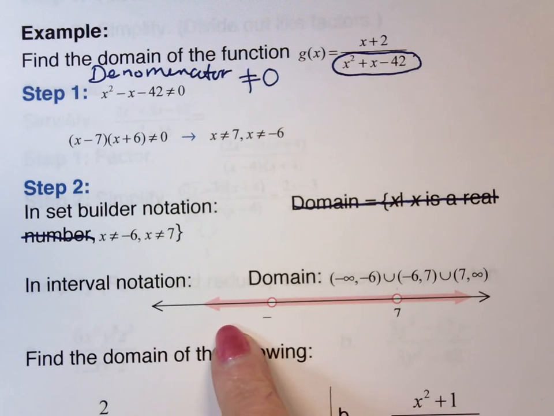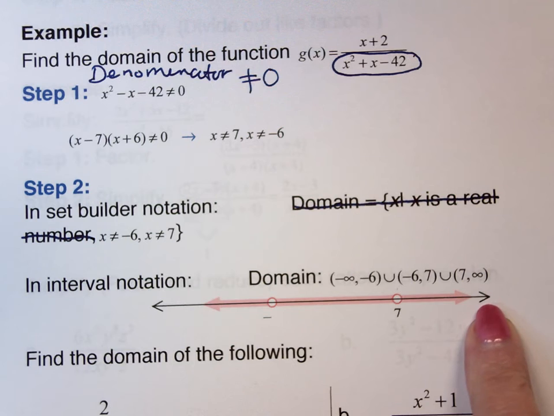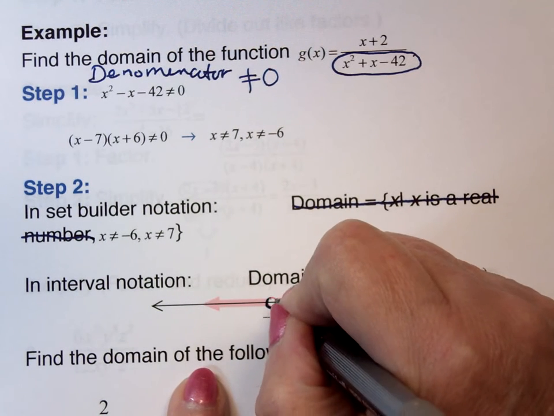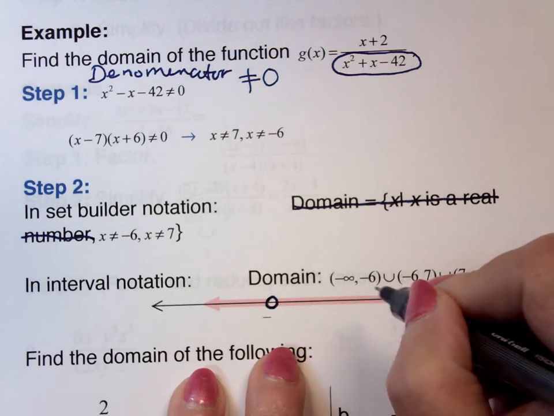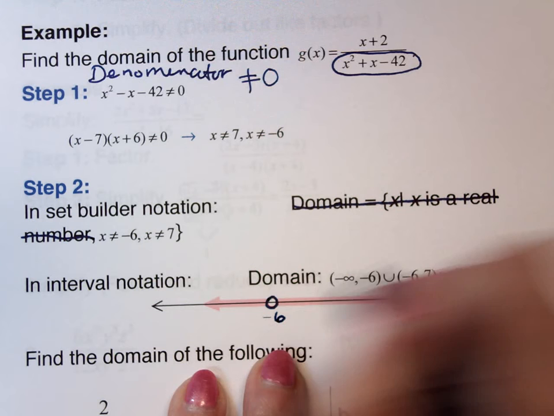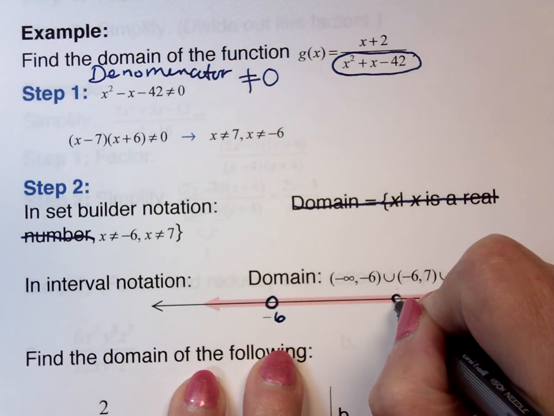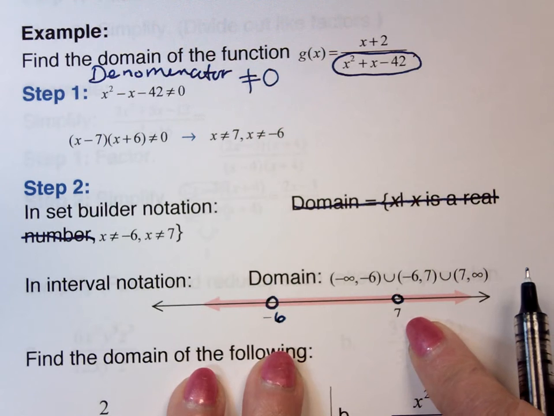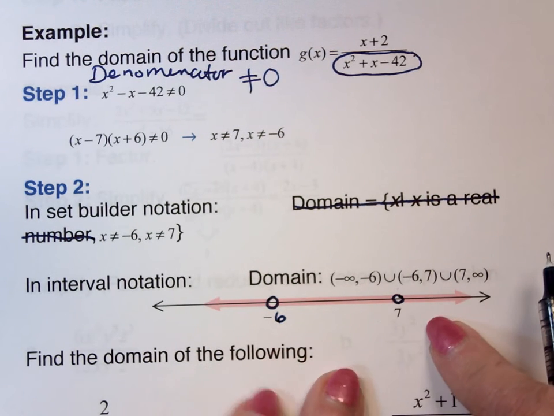On a number line, this is what it would look like: it does not include negative 6 and does not include positive 7. Everything is shaded except those two things.